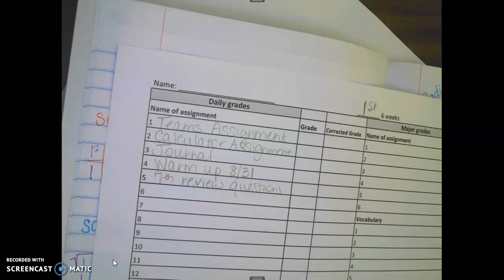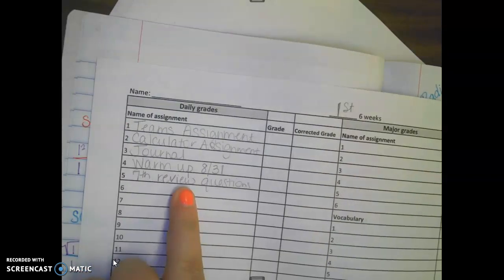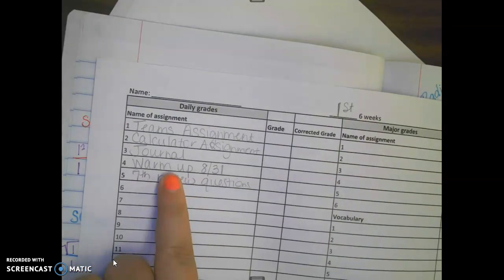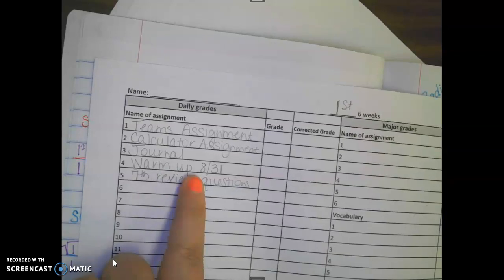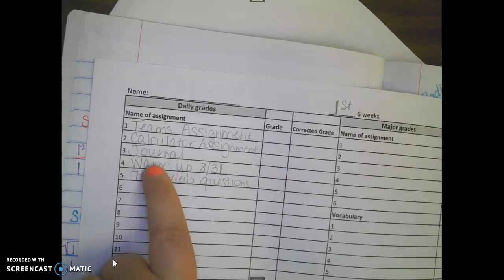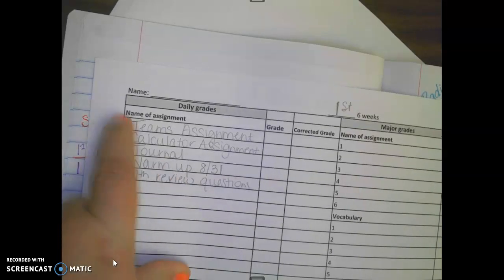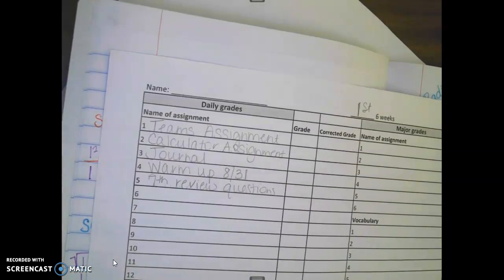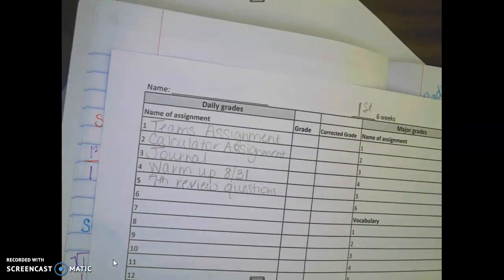So we are adding 5 things. Number 1 is your team's assignment, your calculator assignment, your journal, warm-up 831, and your 7th grade review questions. Now, 7th grade review questions have not been given back to you yet. And your warm-up, you can go ahead and add it up if you want to, but I'll be sending those out to you, what you made on them. Teams, calculator and journal assignments should be in your assignments tab, but I might send them out in a message also because that might be easier for y'all to check on.